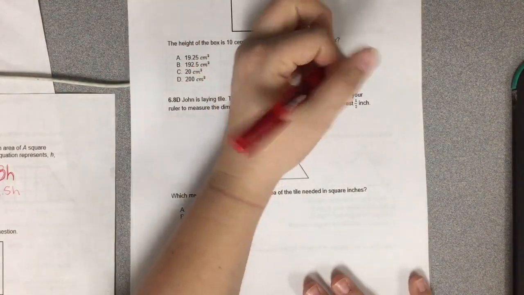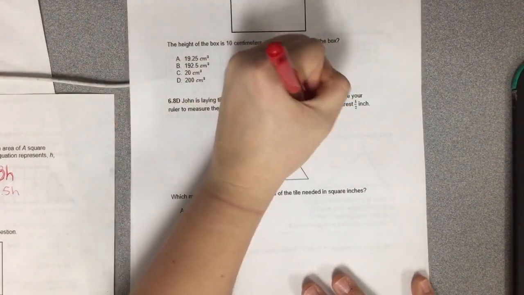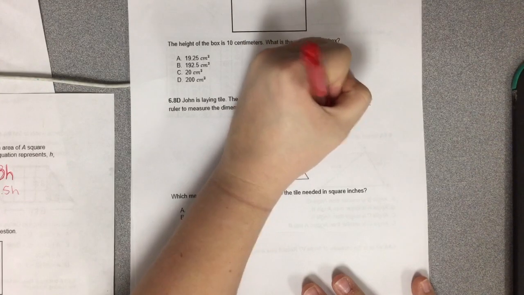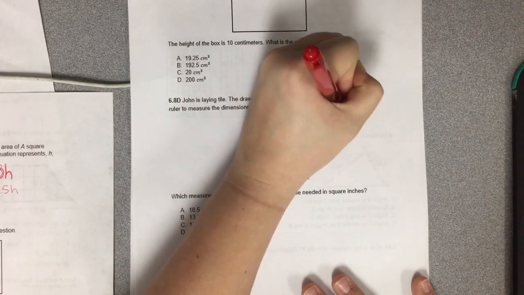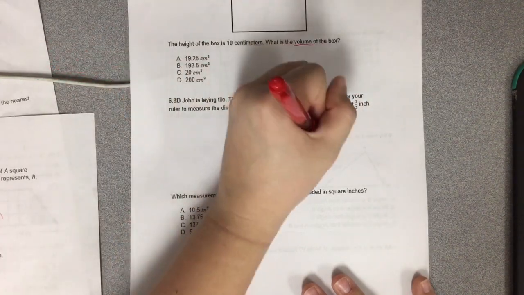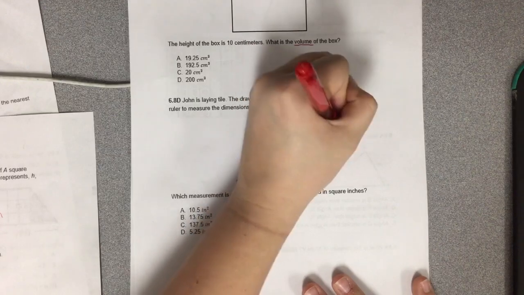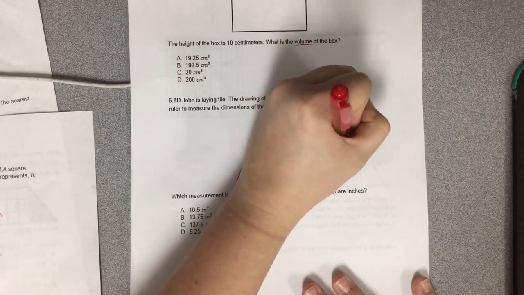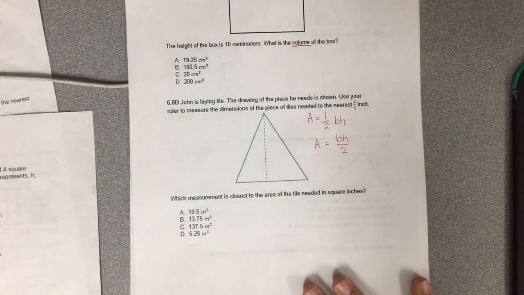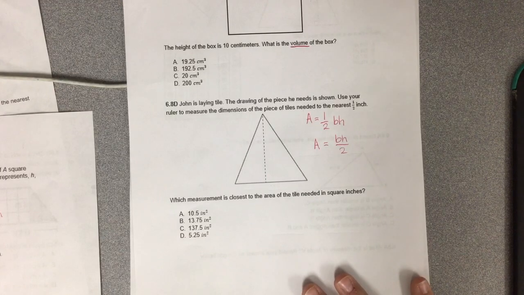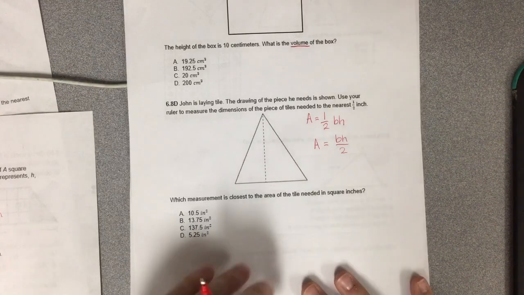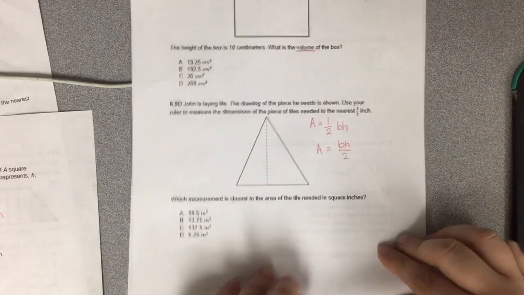And to find the area of a triangle, area is equal to 1/2 base times height. Or you could say area is equal to base times height divided by 2 for a triangle, whichever one you want to use. So you have to find the base and the height, plug them into your formula, and then get the answer.